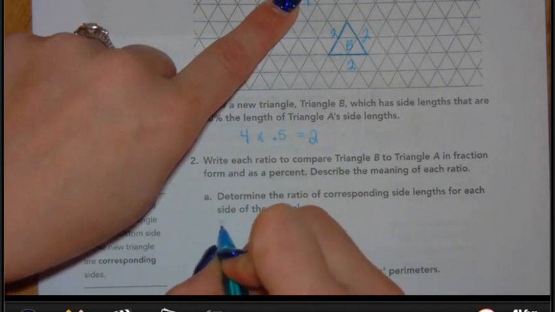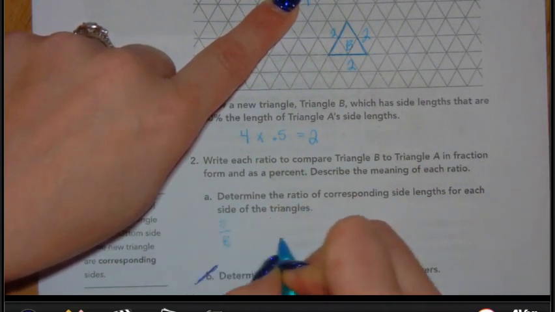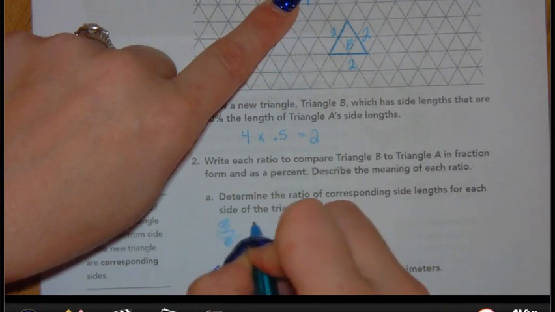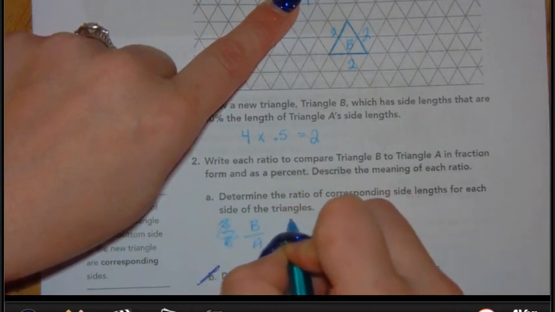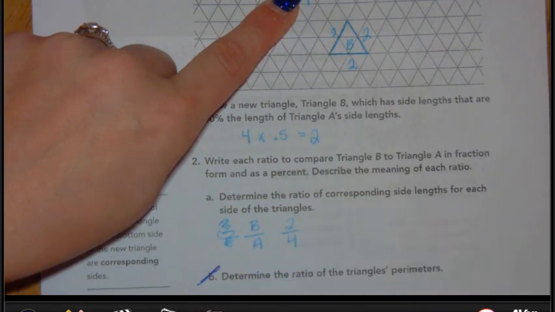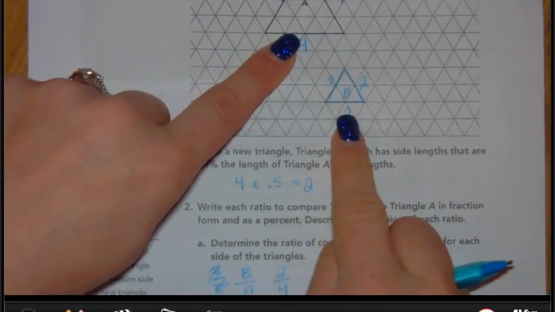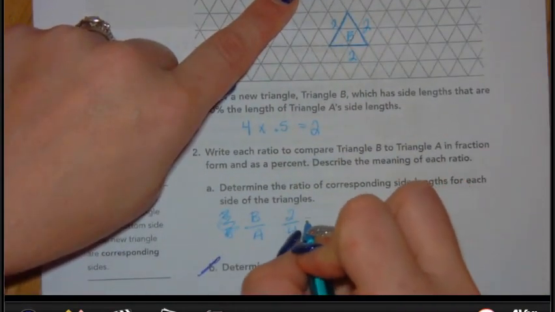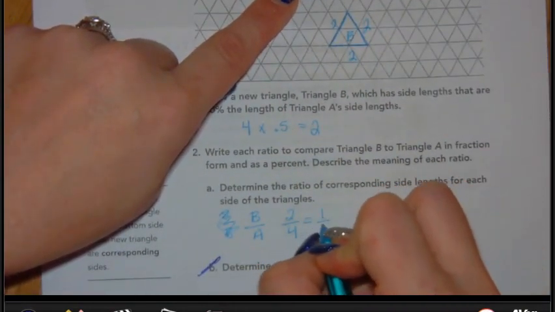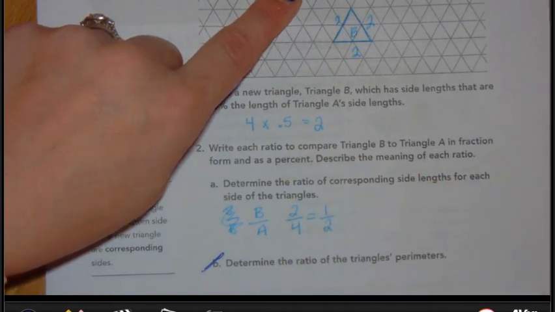So small triangle to big triangle, or let's actually do this, B over A, I'm going to have 2 over 4. And that is the exact same thing for all 3 of my sides, which 2 over 4, let's go ahead and reduce it down, is 1/2.